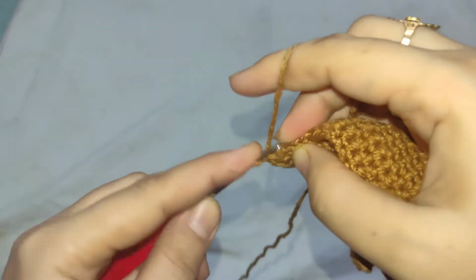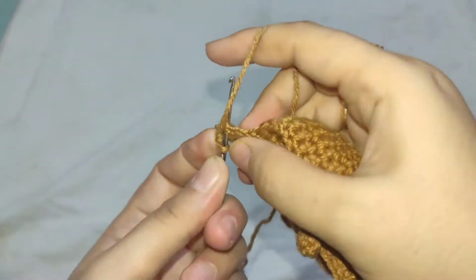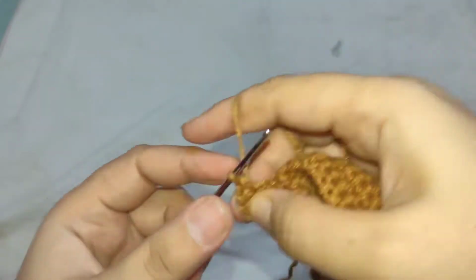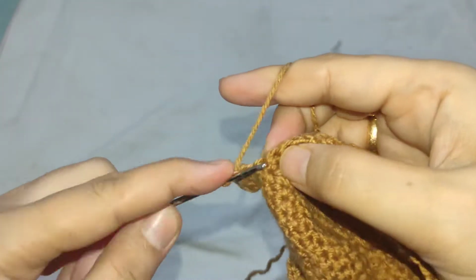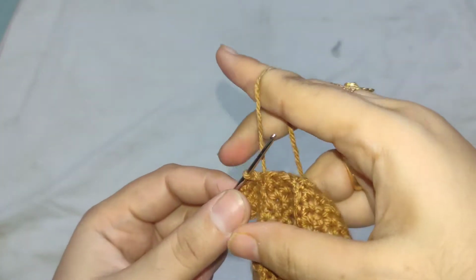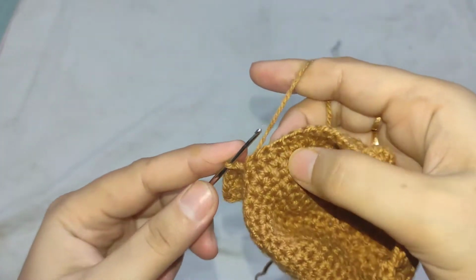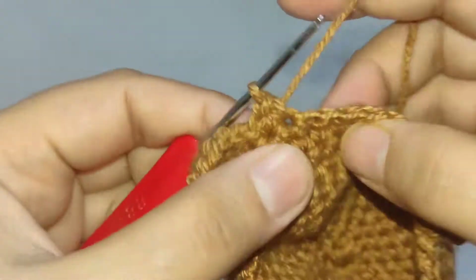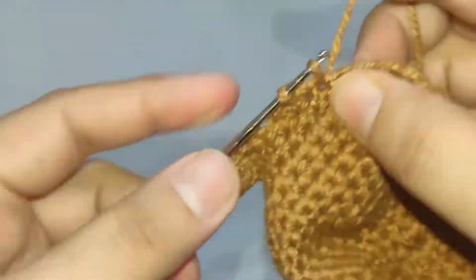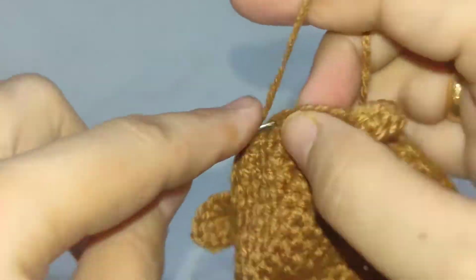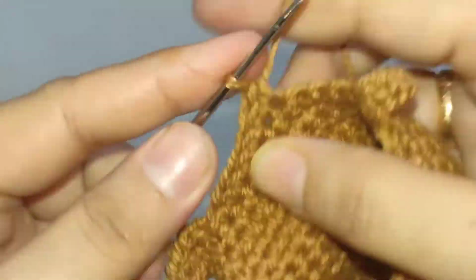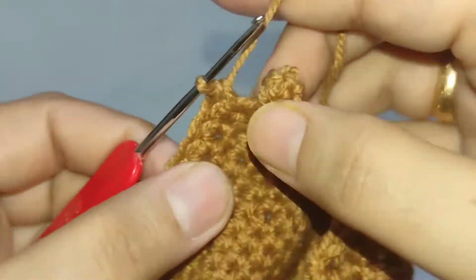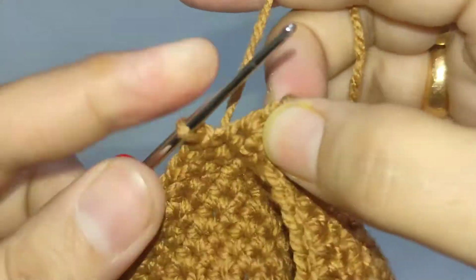Now again 3 single crochet in a different chain. 1, 2 and 3. Now 1 slip stitch and then 10 single crochet. 1, 2, 3, 4, 5, 6, 7, 8, 9 and 10. 10 single crochet. Again 1 slip stitch, 3 single crochet in a different chain.